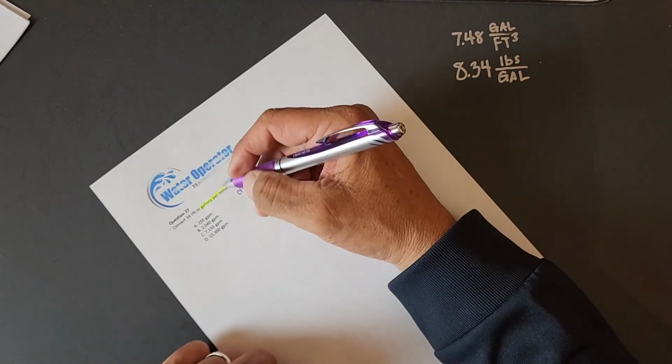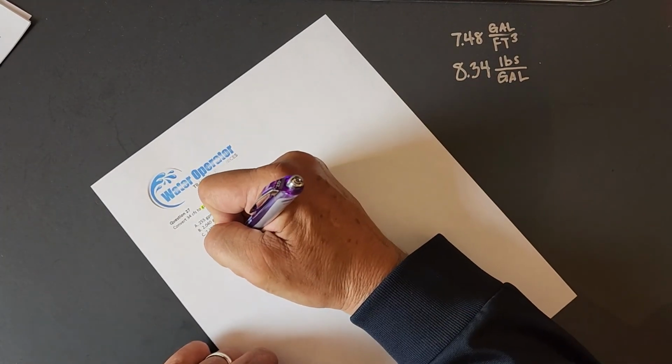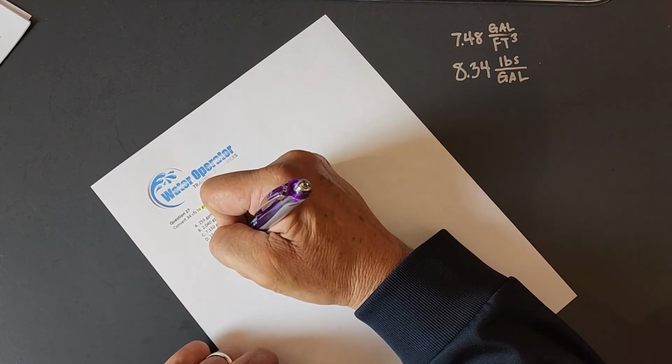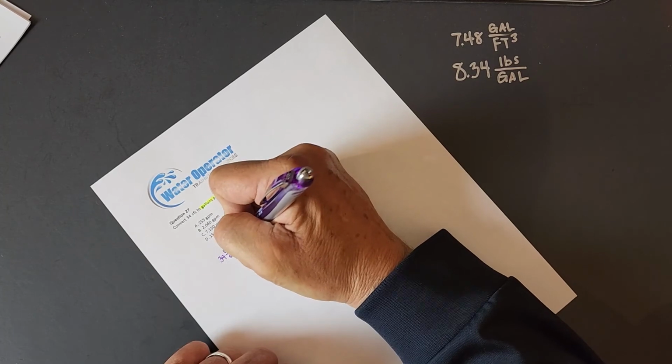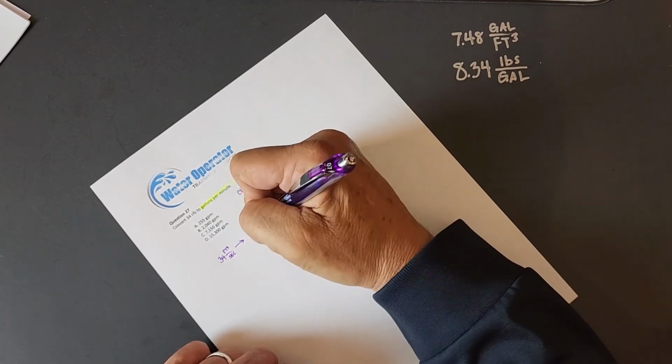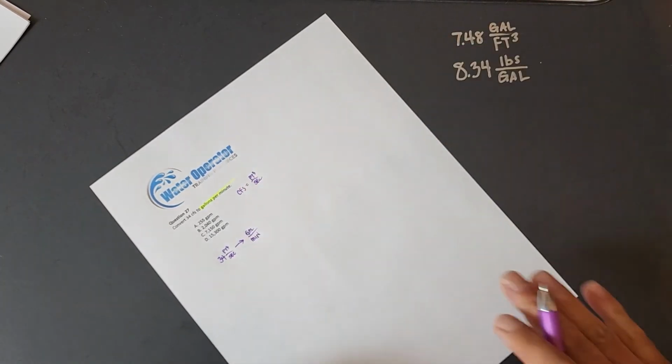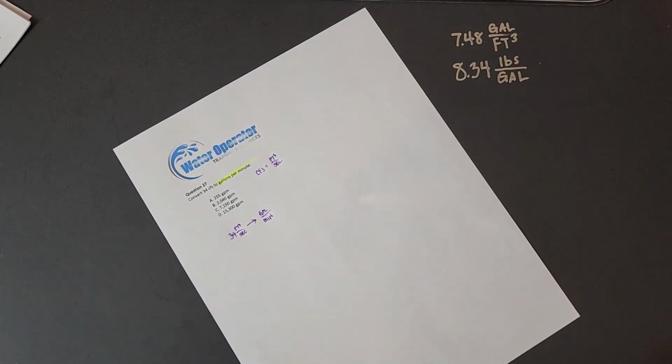Convert 34 cubic feet per second to gallons per minute. I need GPMs. So I like to rewrite this. And by the way, CFS equals cubic feet per second. 34 cubic feet per second to gallons per minute. So I want to convert 34 cubic feet per second to gallons per minute. So let's think about this for a second.